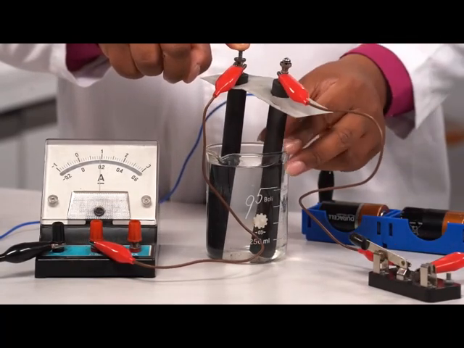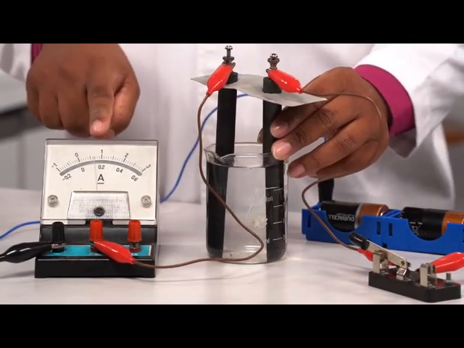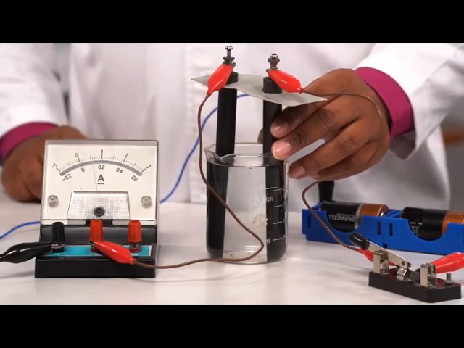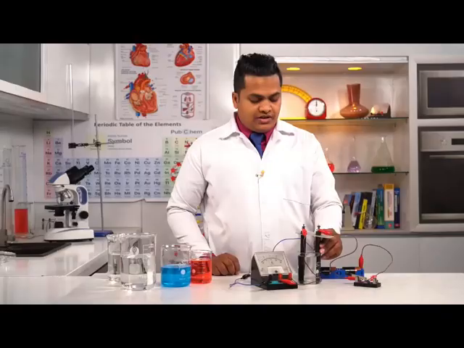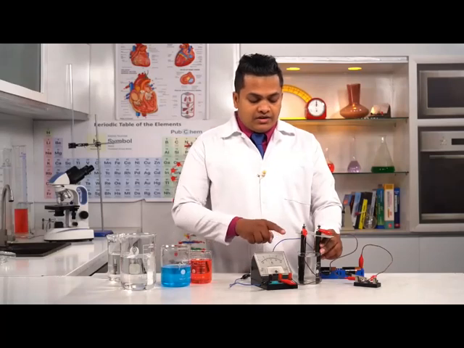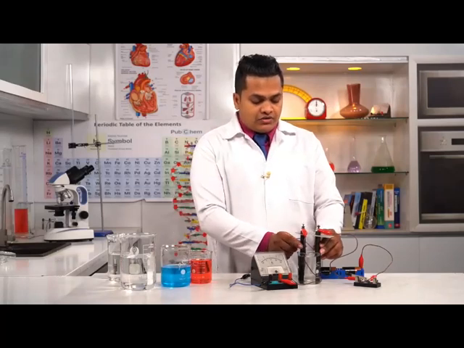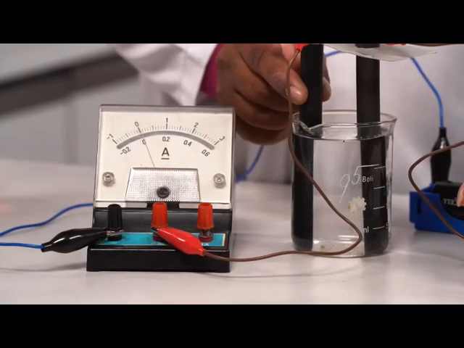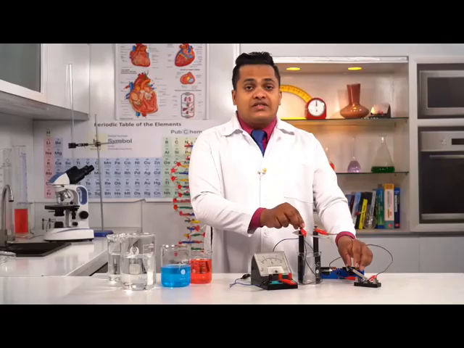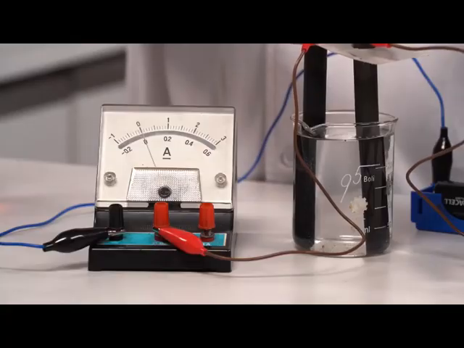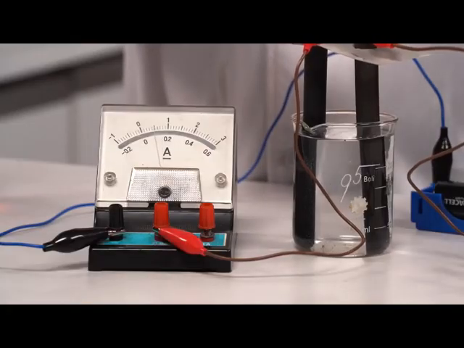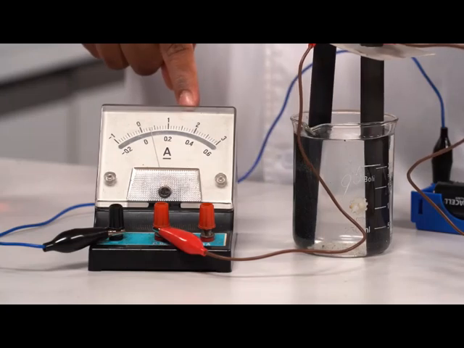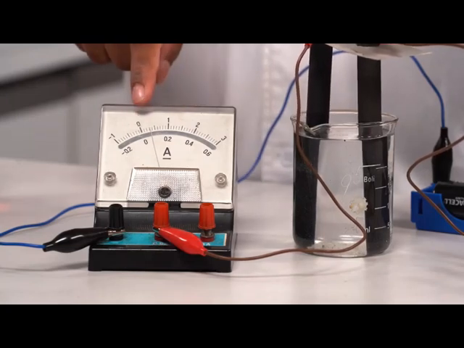As you can see, once again, my dear children, there is a deflection in the ammeter. There's a clear deflection in the ammeter. That means the salt solution over here also conducts electricity. When I turn off the switch, it comes back to the original position once again. Now I'm going to turn on the switch again. See, it's clear to us that there is a deflection in the ammeter.